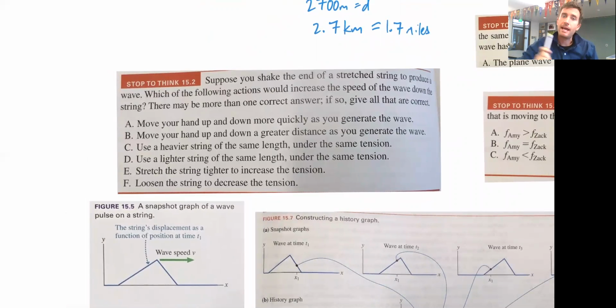All right. So let's do a stop and think. Suppose you shake the end of a stretched string to produce a wave. Which of the following actions would increase the speed of the wave down the string? There may be more than one correct answer. If so, give all that are correct.